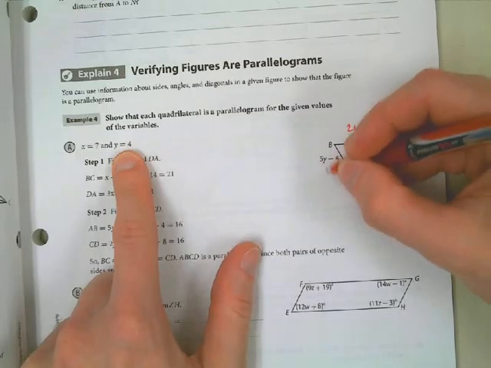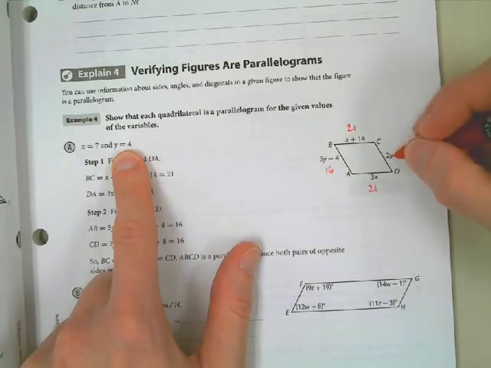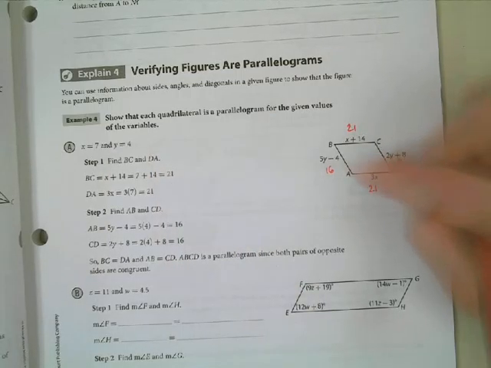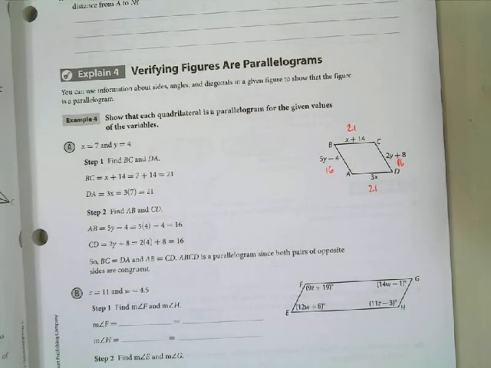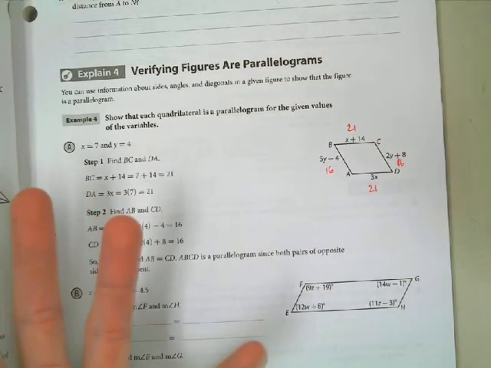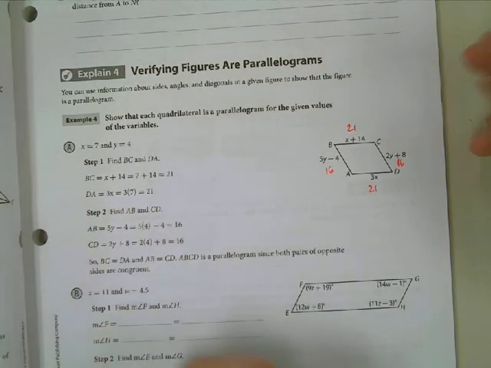And 2 times 4 is 8, plus 8 is also 16. So is this quadrilateral a parallelogram? Yes, because why? Go ahead, Maria. Opposite sides are congruent, so both pairs of opposite sides are congruent, therefore it's a parallelogram. That's all you have to say.